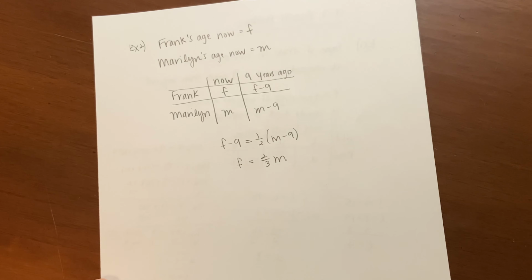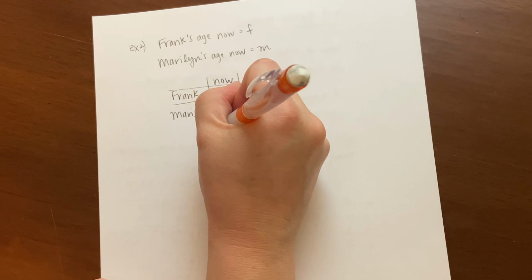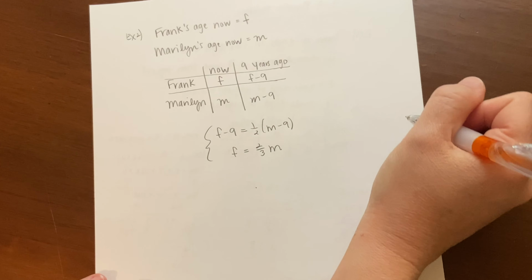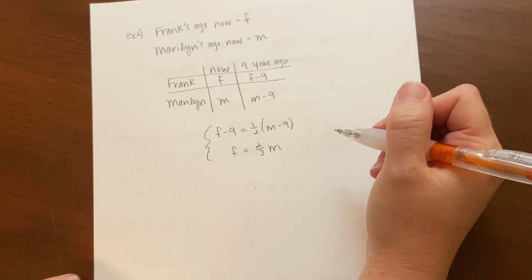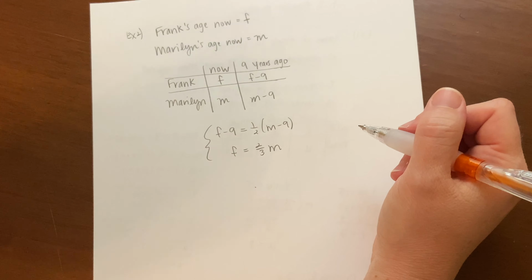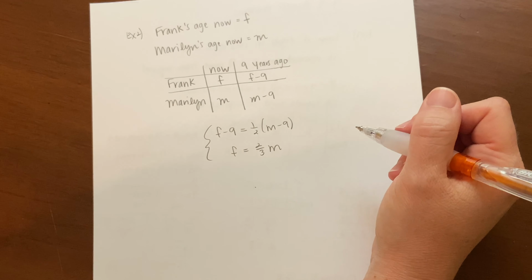Frank now is 2/3 Marilyn now. So this is my system. This one looks a little more intimidating because it has the fractions in it, but we can do math with fractions. We don't need to let that scare us.